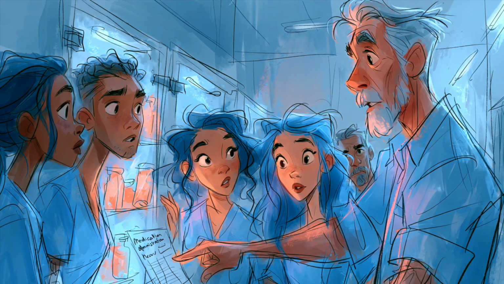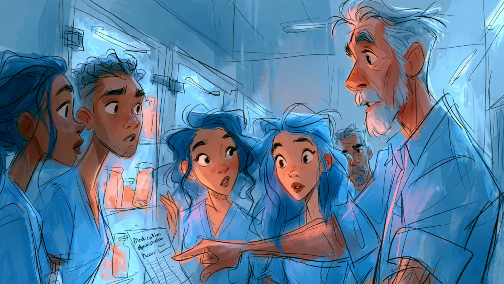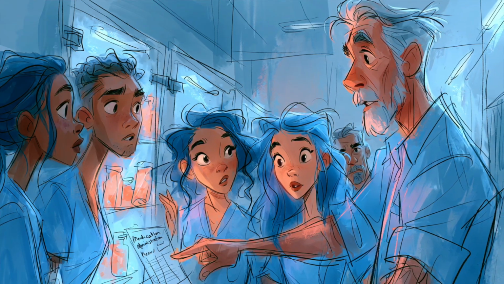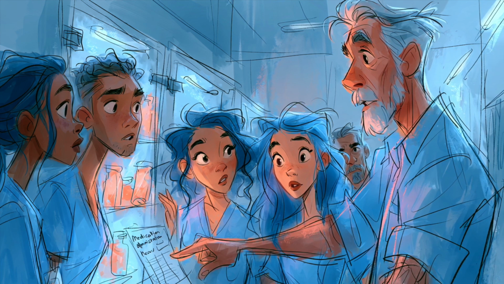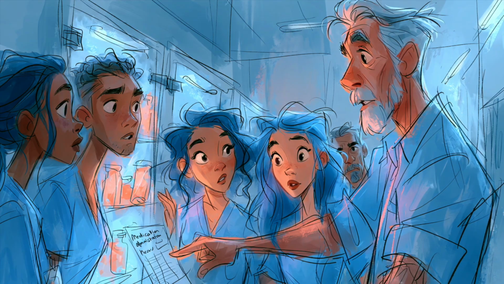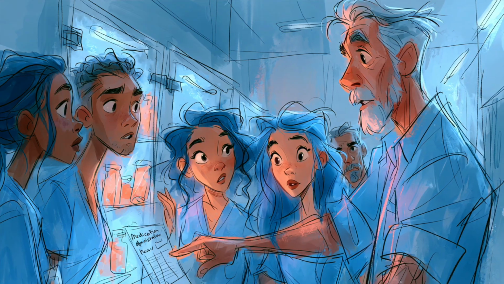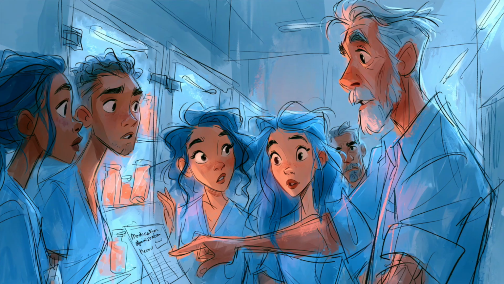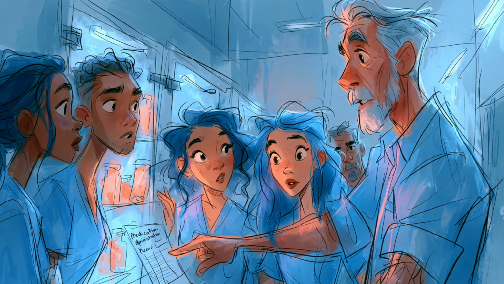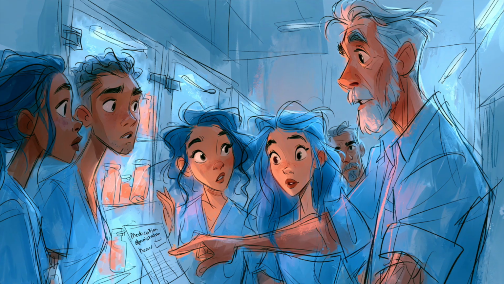Pop test question. A patient on NSAIDs has a rising creatinine and decreased urine output. What should the nurse suspect? A. Possible kidney injury. B. Improved kidney function. C. Normal expected finding. D. Low blood sugar. The correct answer is A. NSAIDs can reduce kidney blood flow and may contribute to kidney injury.